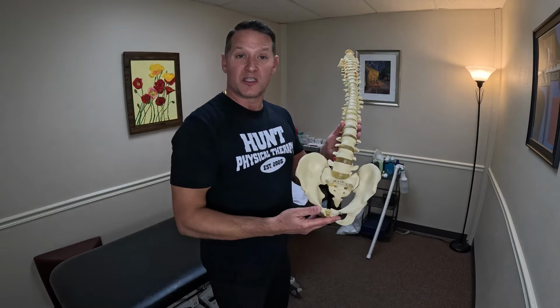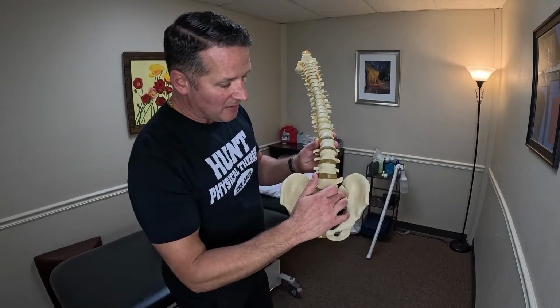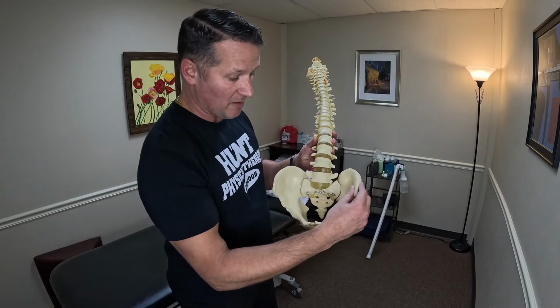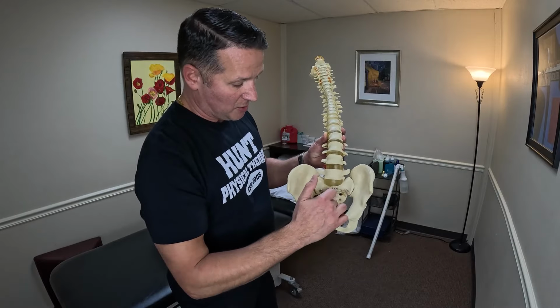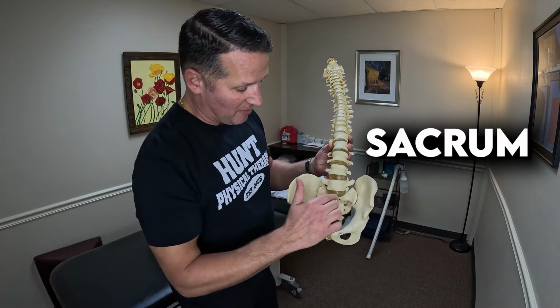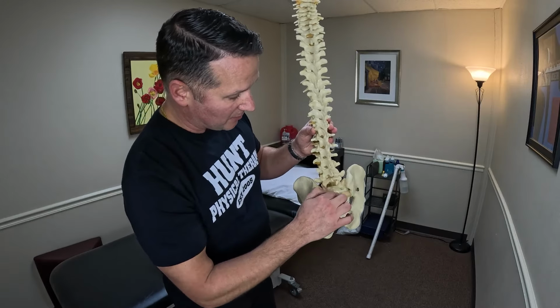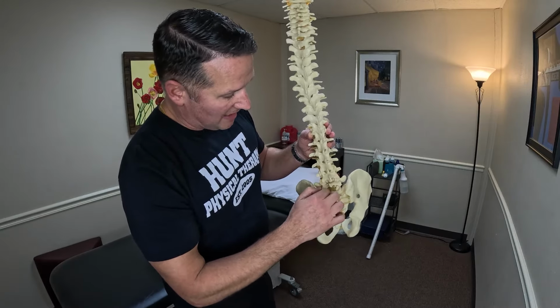On this spine model, you can see it clearly from in front. You have one on the left side and the right side. It's basically the joint where the hip bone articulates with the upside down triangle shaped bone called the sacrum. So you have one on the left, one on the right, and you can kind of see it from the back here. It's deeper, but there's the right one, there's the left one in there.